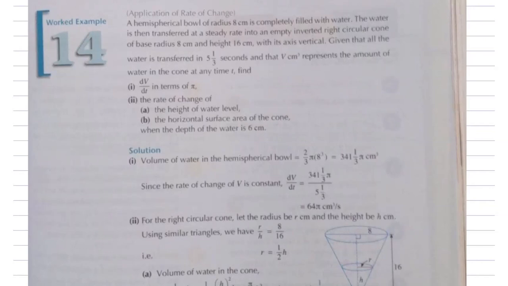dV by dt in terms of pi. Then part 2, the rate of change of part A, the height of water level. Part B, the horizontal surface area of the cone when the depth of the water is 6 cm. So this depth of 6 cm applies to both part A and part B. What does all this mean?